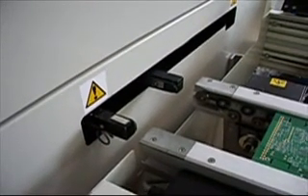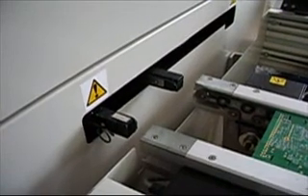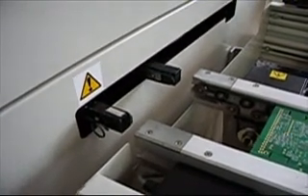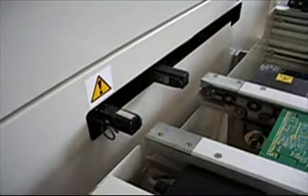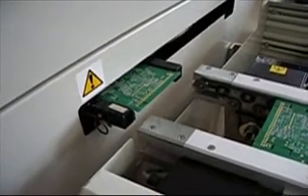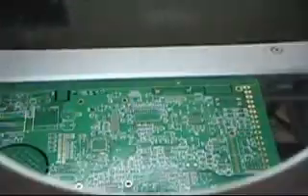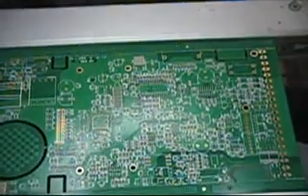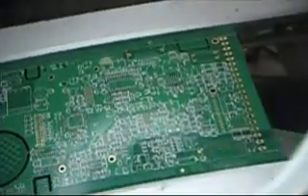It takes about 1 minute to come out. Waiting for it. It's going to come out. Inspection is done here, to see whether the board is okay to go through the surface mount equipment.